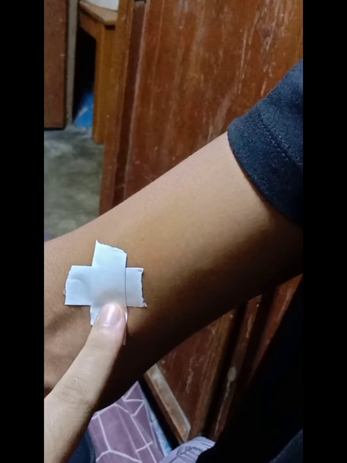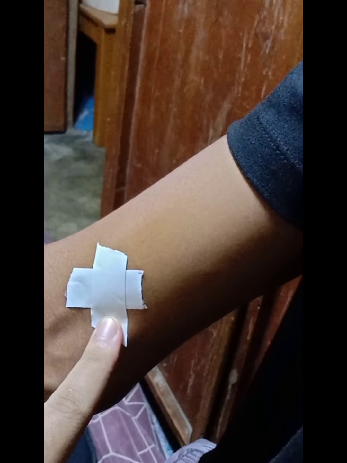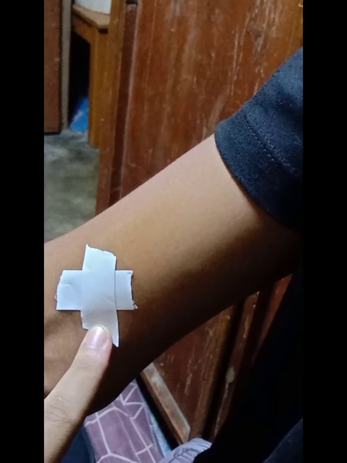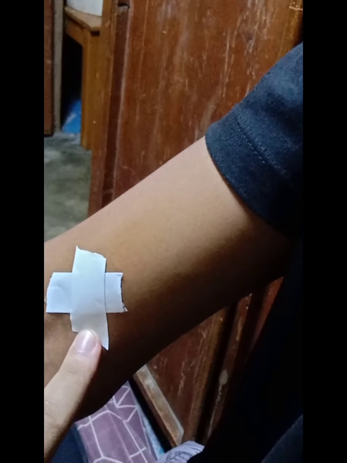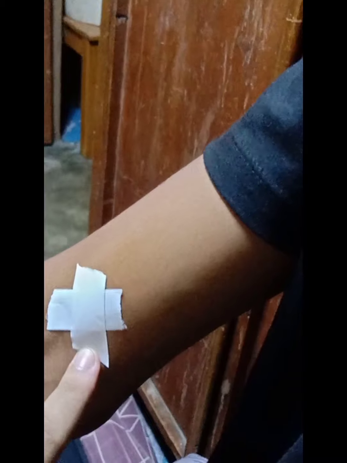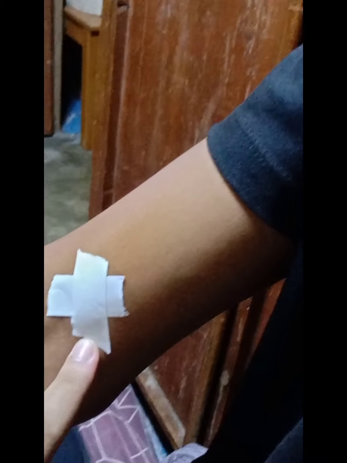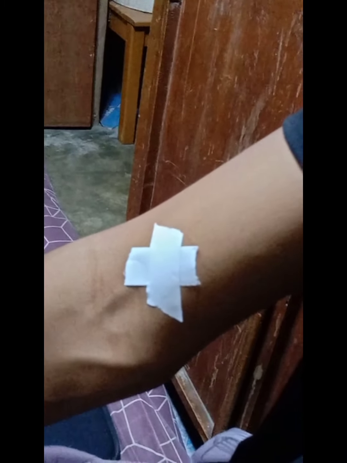To find this pulse point, extend the arm and have the palm facing upward. The pulse point is found near the top of the cubital fossa, which is a triangular area in front of the elbow.